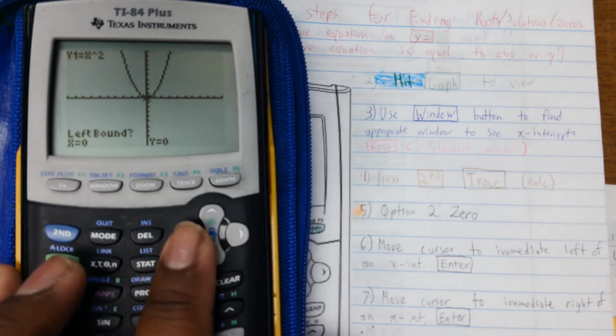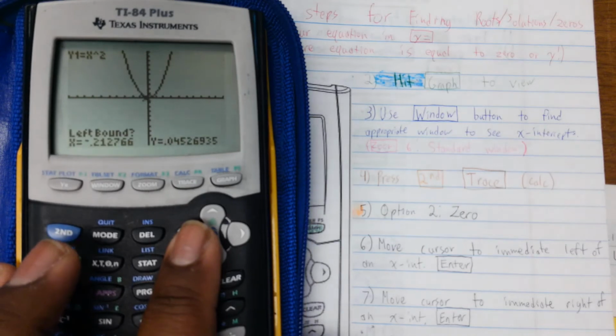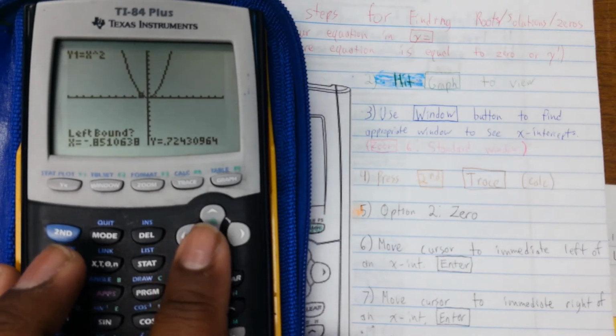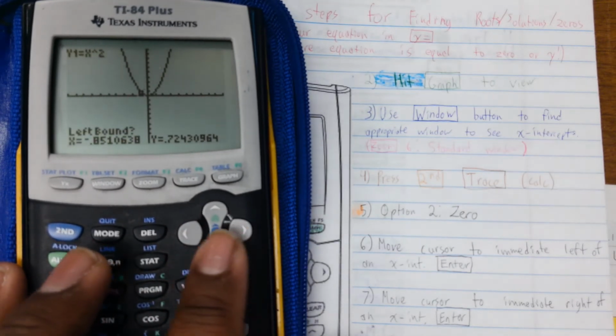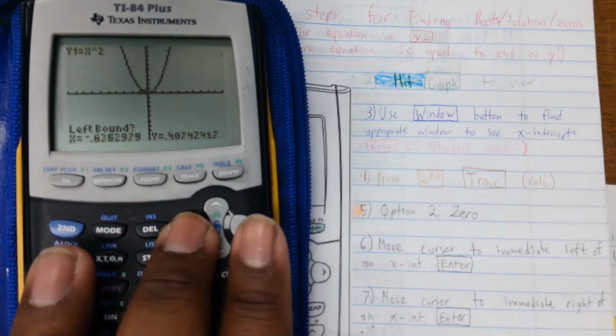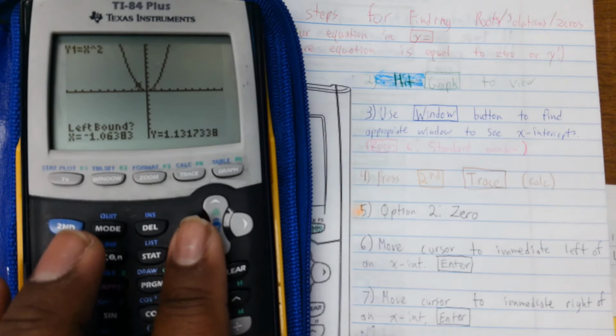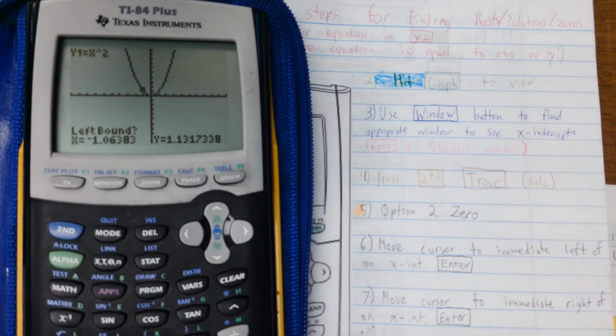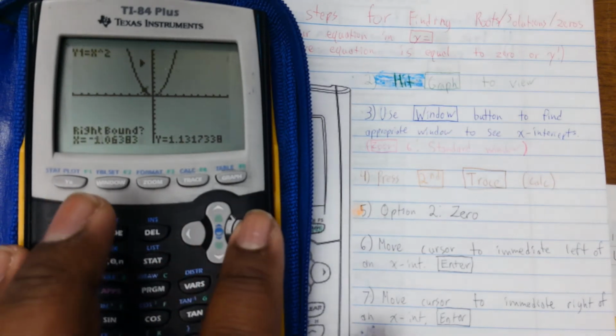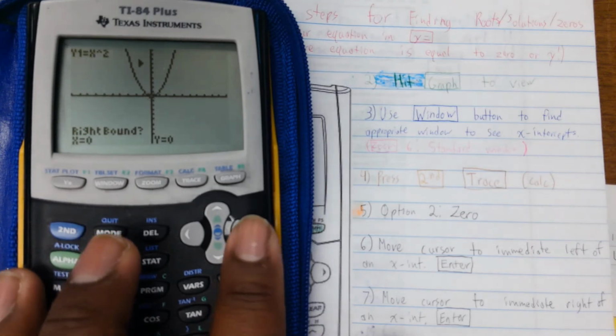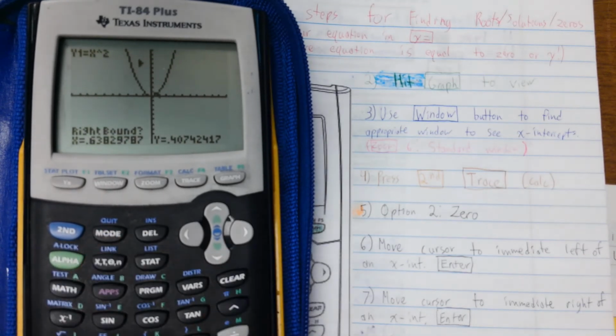What I'm going to do is I'm going to go immediately to the left of where I see the graph touch the x-axis. So this cursor here moves by me pressing these directional buttons, and it'll trace the graph up to that point. So here's to the left. I'll press enter. Then I'll go to the right, and also press enter.